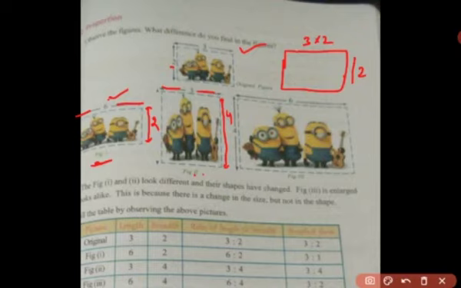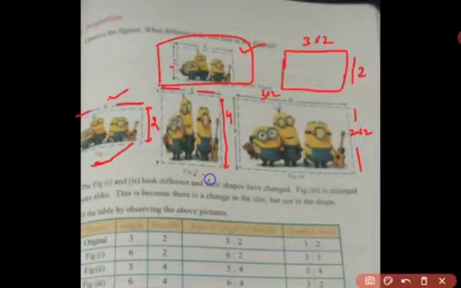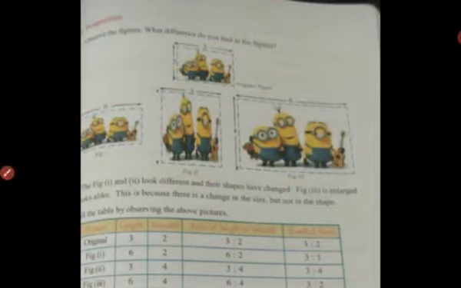Both length and width are increased by 2. So here it is 3 into 2, it is 6, and here 2 into 2, it is 4. So the original picture is this, and these three are the enlarged figures or enlarged frames of the original one.